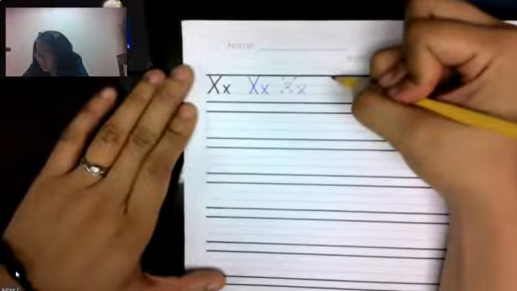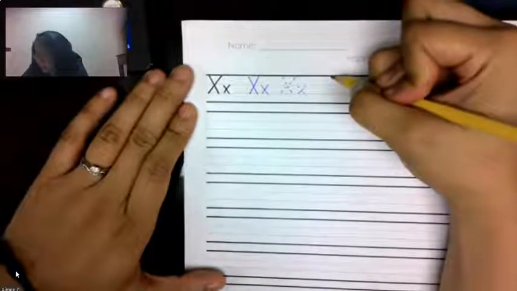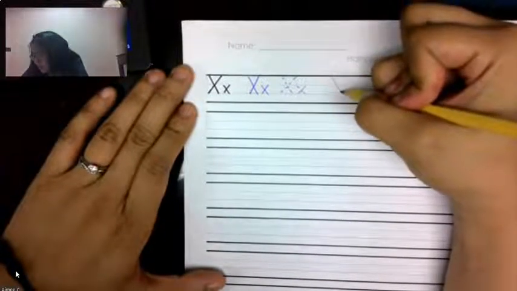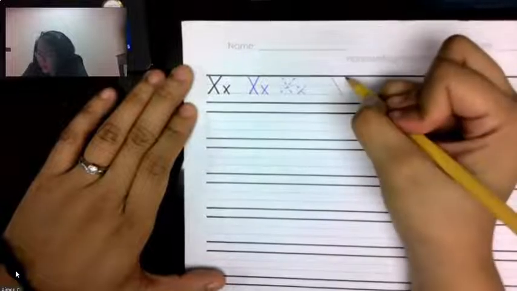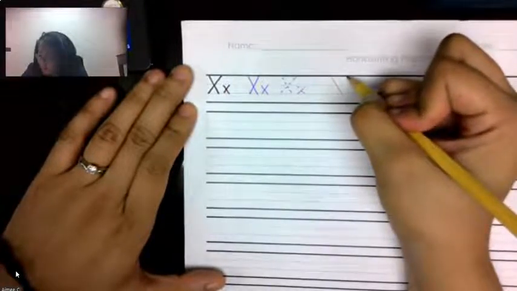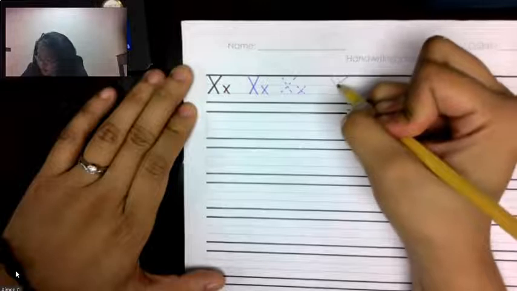So, almost. Last letter. This is X. X says x, like X-ray or explain. So X is two slanted lines. They're pretty fun. You start all the way at the top and just go all the way to the bottom. And then you start on the other side. Start at the top and go all the way to the bottom.